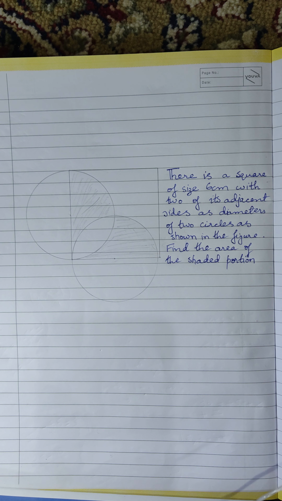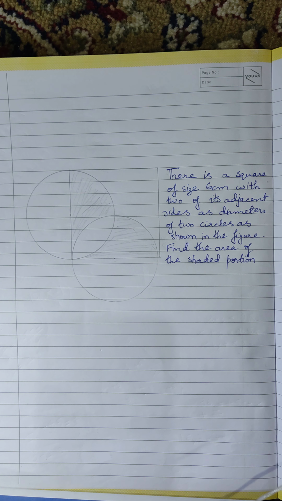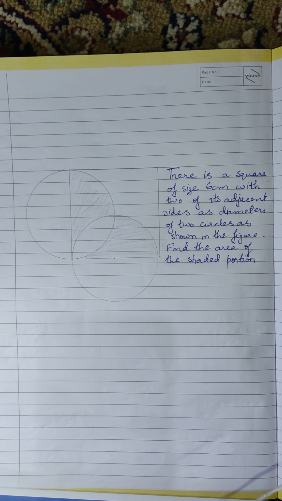So, what does this question ask? The problem says as follows: there is a square of size 6 centimeter with two of its adjacent sides as diameters of two circles as shown in the figure. Find the area of the shaded portion. So let me read it once again. There is a square of size 6 centimeter with two of its adjacent sides as diameters of two circles as shown in the figure. Find the area of the shaded portion. So you must now have understood this problem. So let us begin.